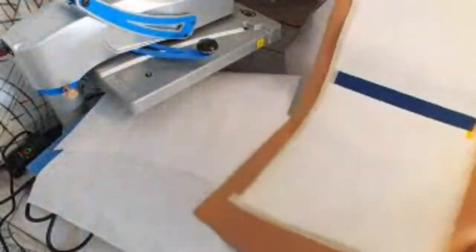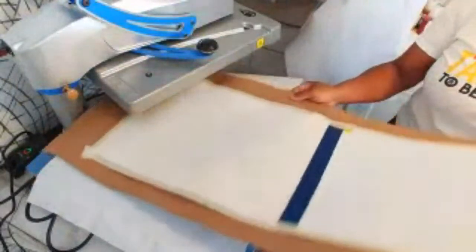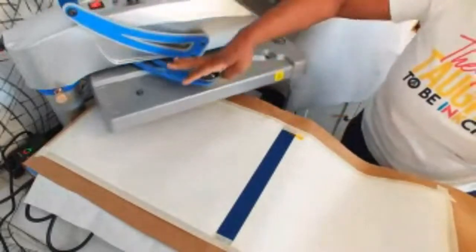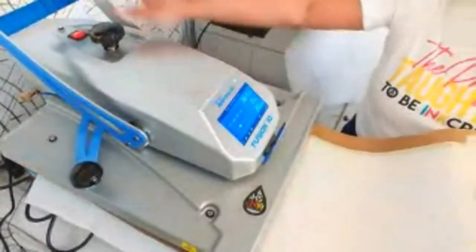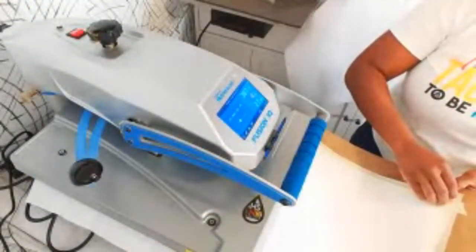All right, so all I'm going to do now, because it's taped down, is clip it. Not worried about it moving because I have taped this down. I personally do not spray adhesives in my office. I just want to take a peek at this.